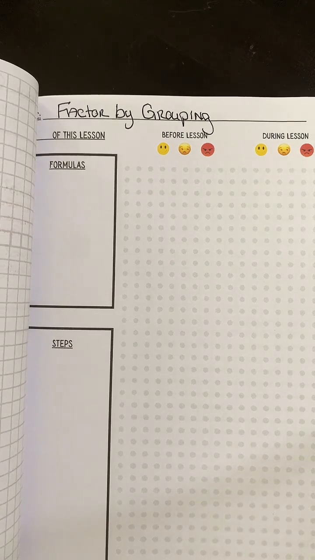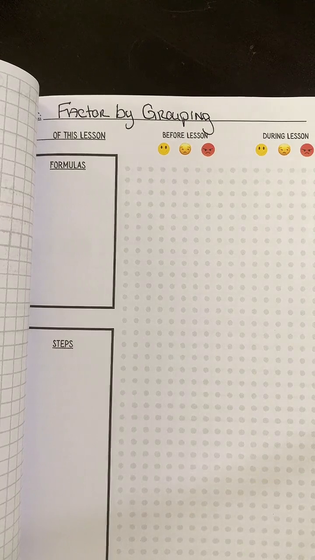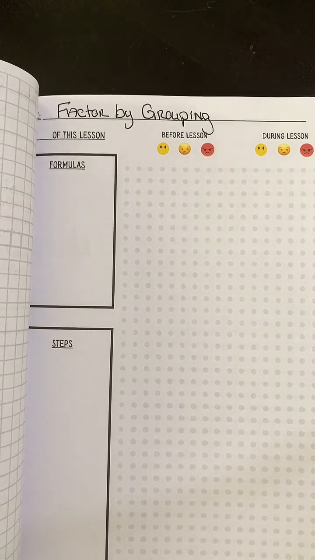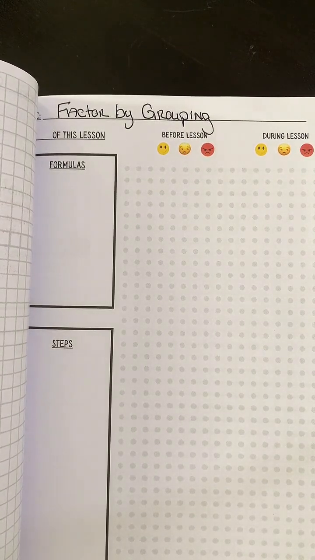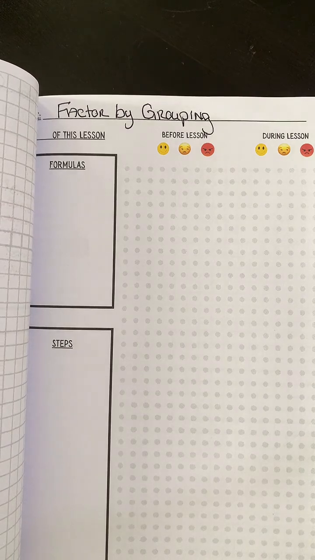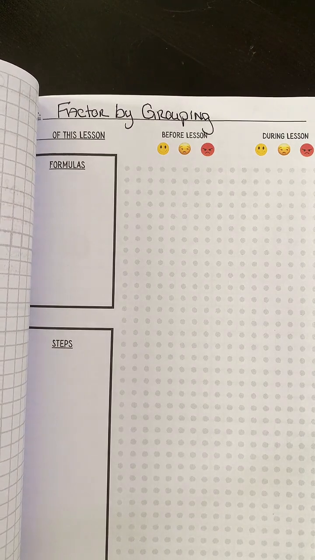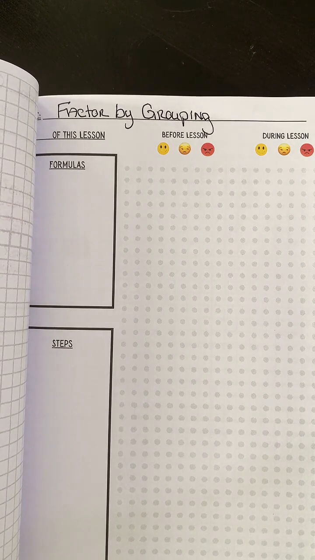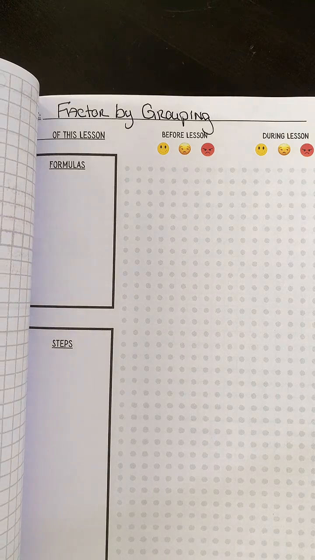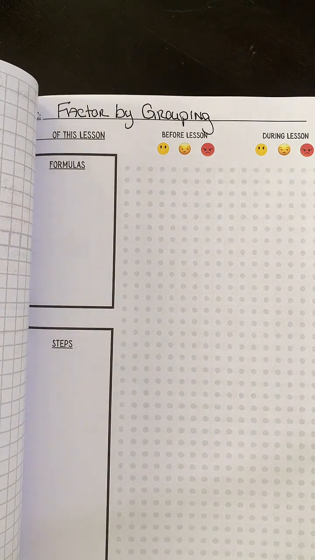All right, as you're coming in, go ahead and tap it up. So what we're doing is factoring by grouping. We factored by GCF. We actually did the AC method. We did factoring completely. So now we're going to reintroduce ourselves to factoring by grouping. This is when you have 4 terms.